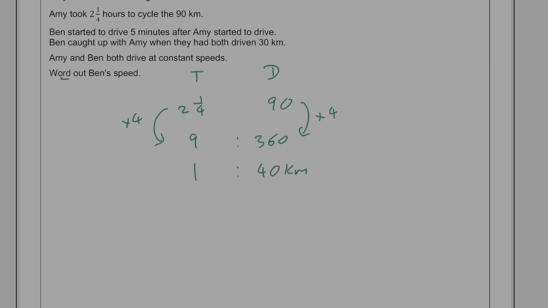If in 1 hour she would drive 40 kilometers, I want to find out how long it would take her to drive 30 kilometers. I'm going to build up to 30 like this. If I divide by 4, that would be 1/4 of an hour to do 10 kilometers.